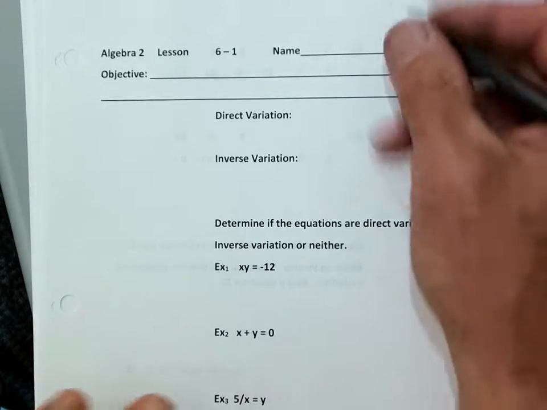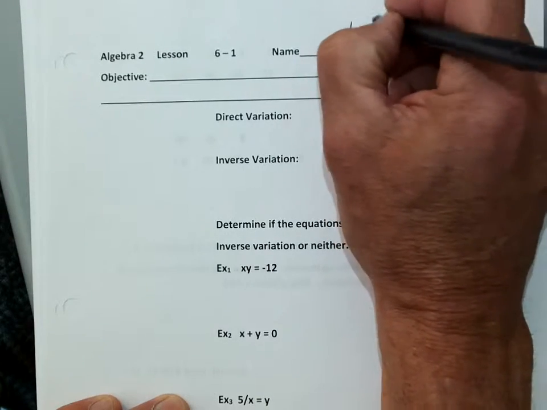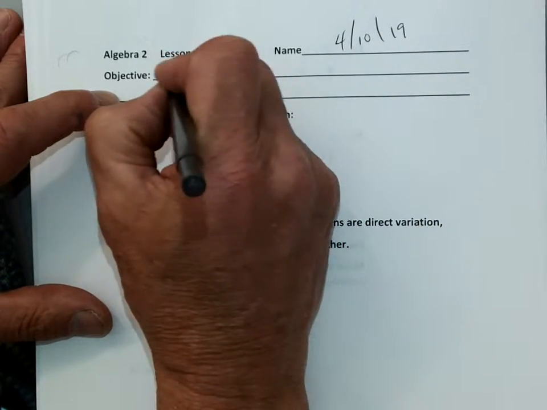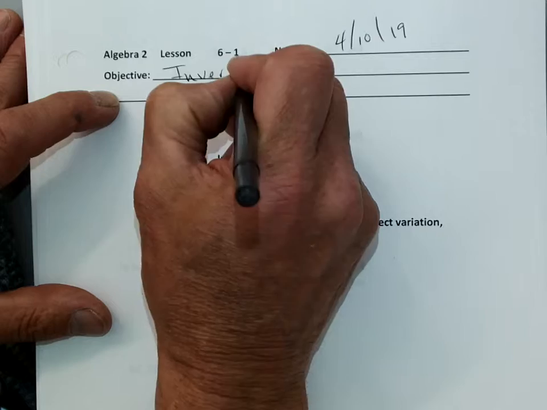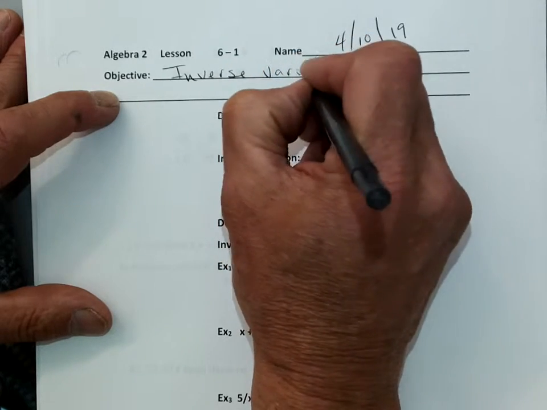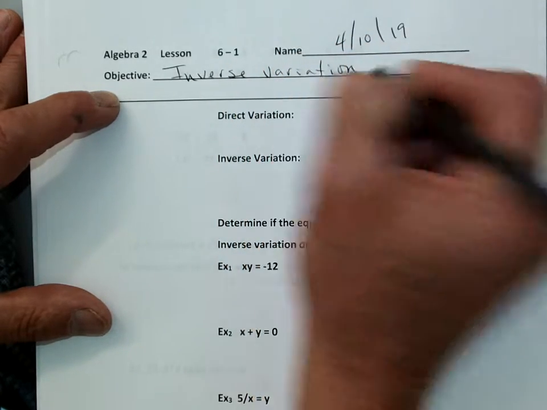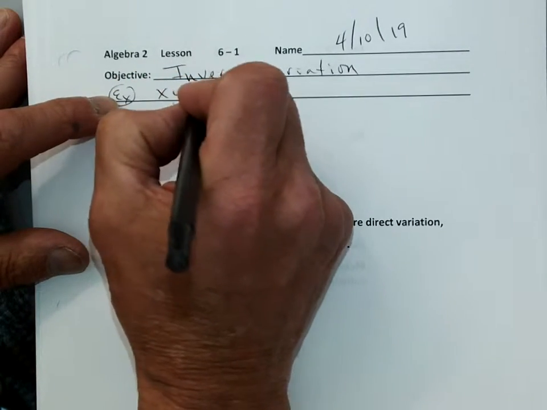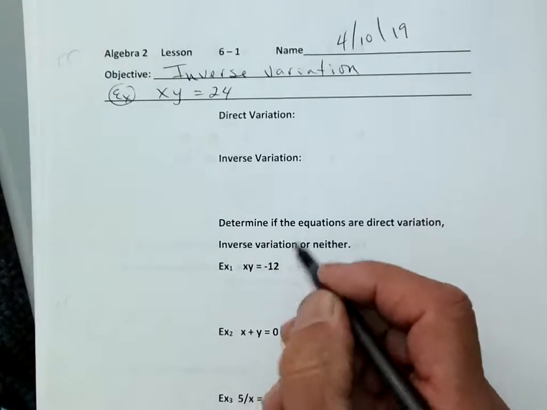Right. Our objective is we need to talk about inverse variation. As an example, x times y equals 24 is an inverse variation.